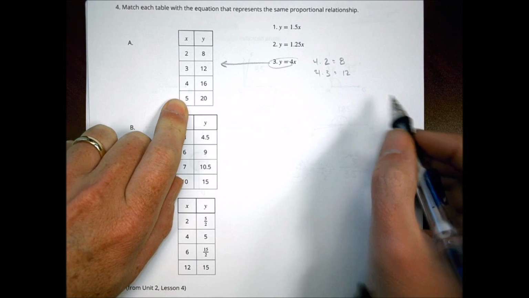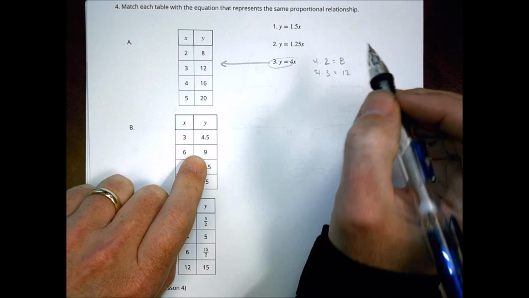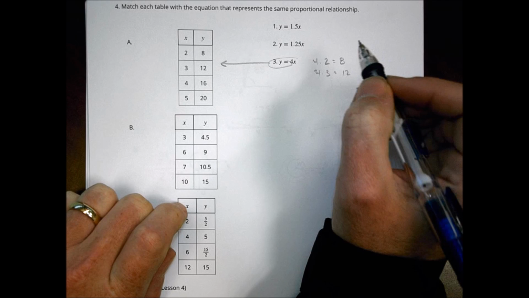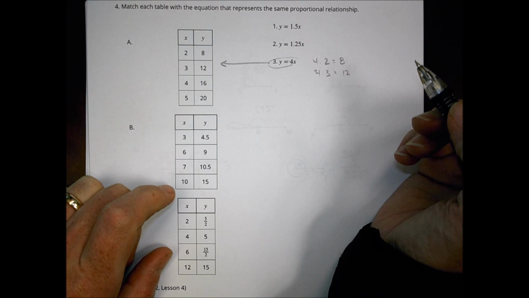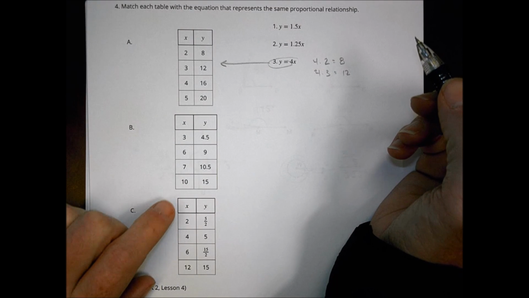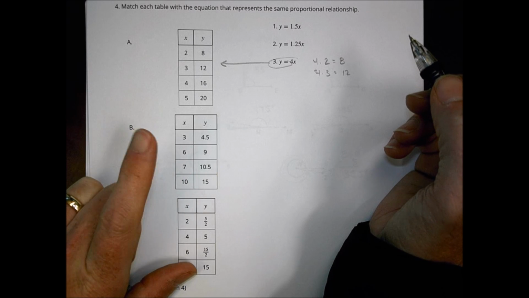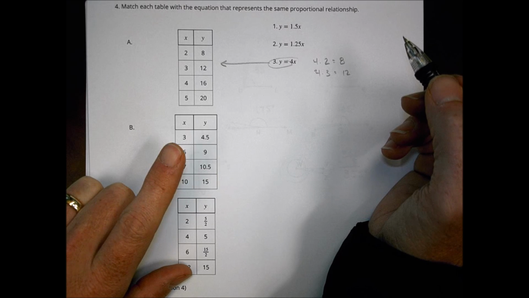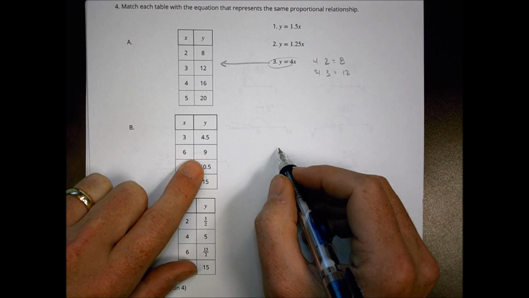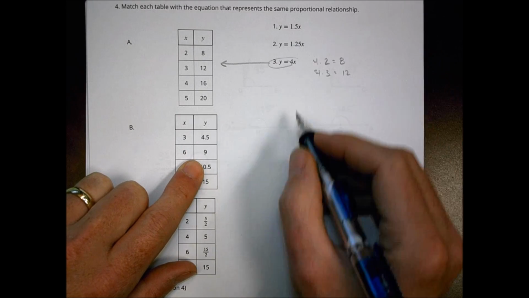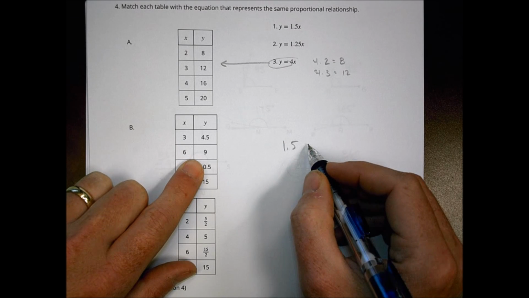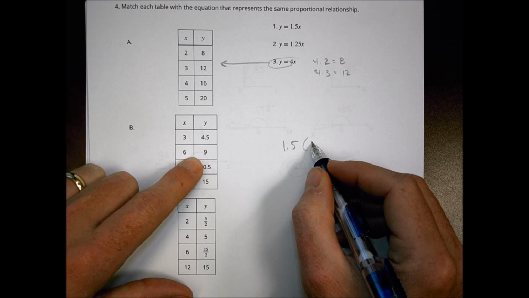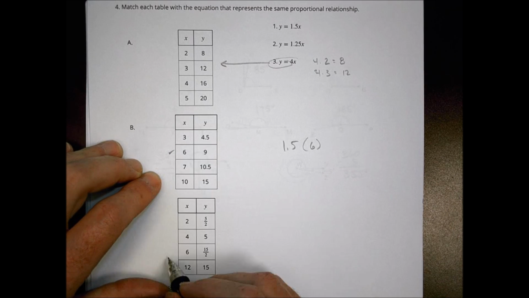That was easy. Now we're looking at these ones. We have 1.5 and 1.25. Again, I could just put some numbers in and try it out and see what happens. That can work. So let's just see. Let's try it with a 6 right here. Let's do this one. Let's do 1.5 times 6. I'm going to do 6 because I have a 6 here and a 6 here. And let's see which one it works for.